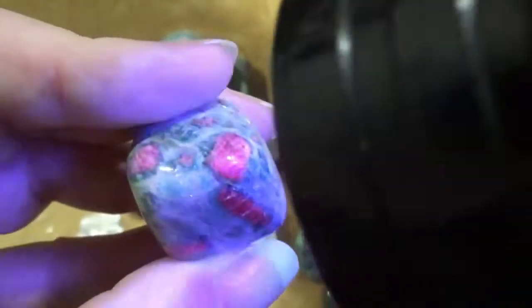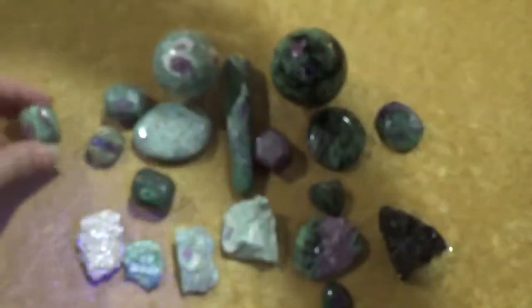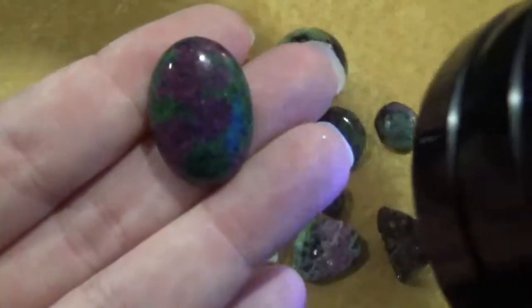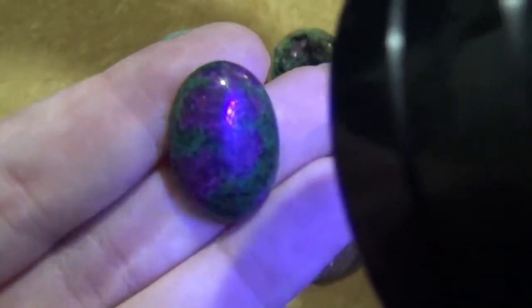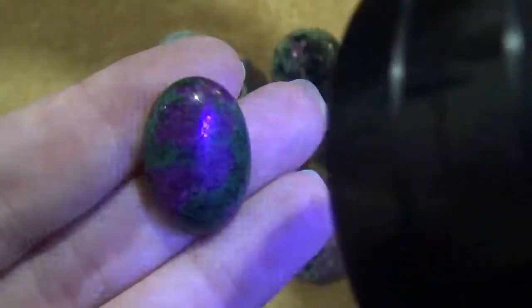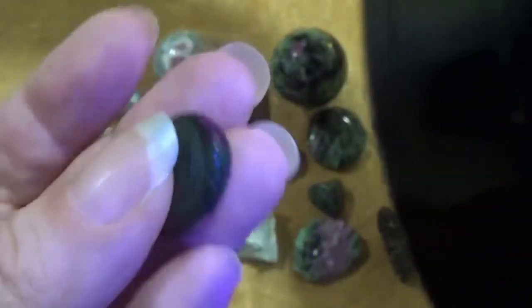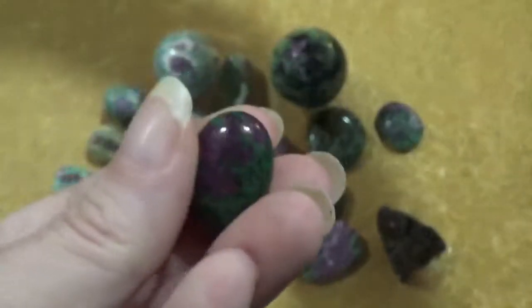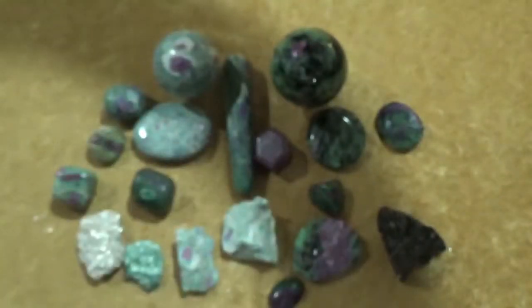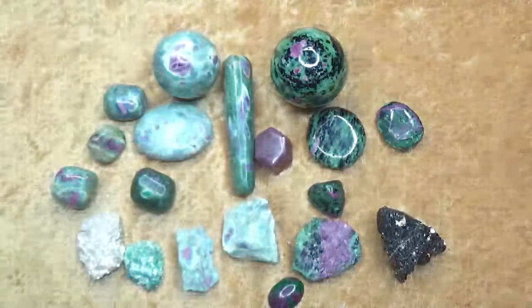Natural ruby is going to glow under a black light. This one does not. That is the absolute easiest way to tell if your ruby is real or not. Alright, get my light back on. There we go.